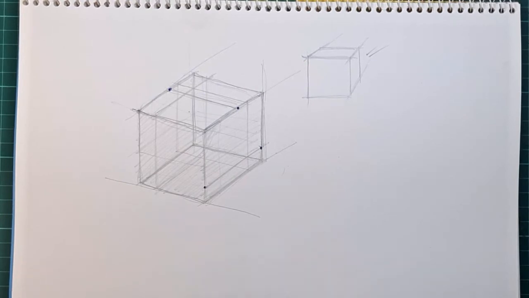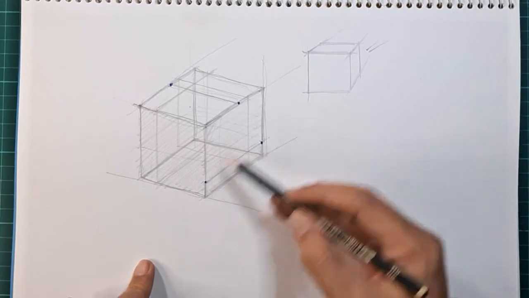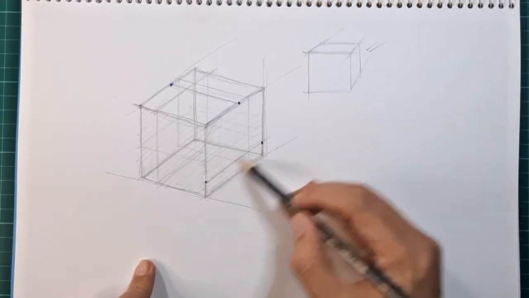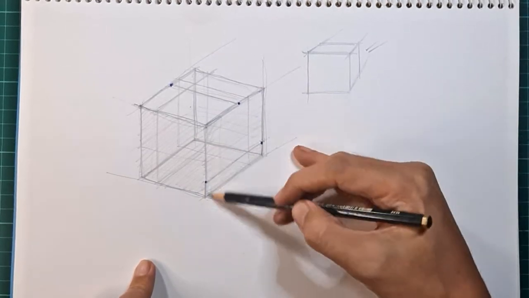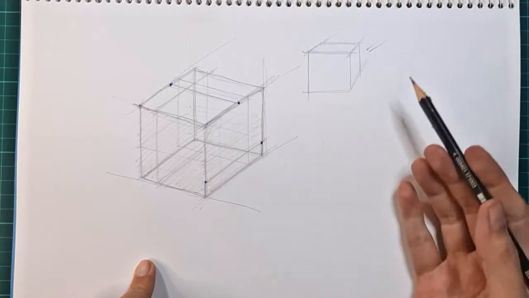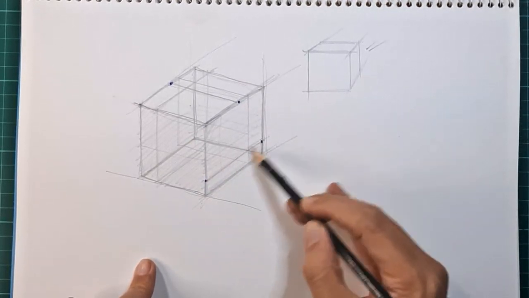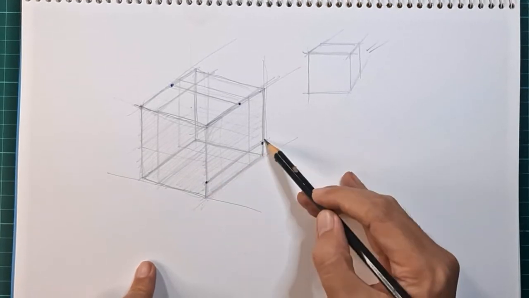Of course, another way to do that is to measure. You can always measure this height and then this height so that you can establish where it is. But when you have those parallel edges along the form, you could always do the one along the face or the plane.